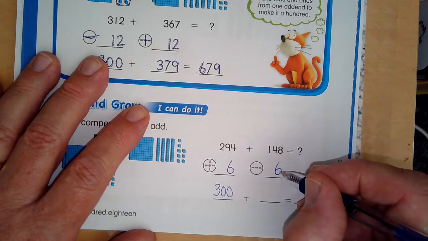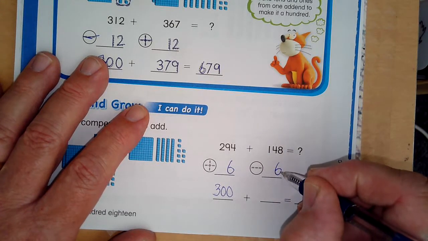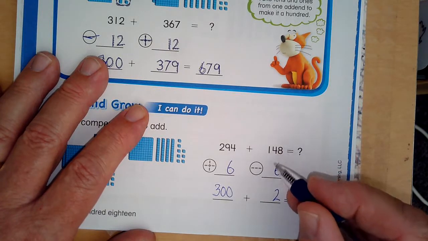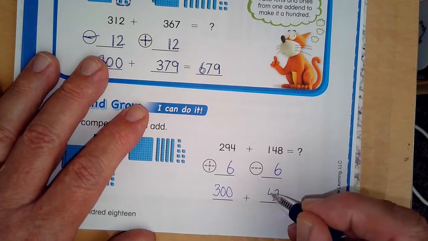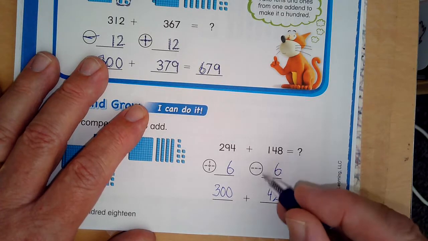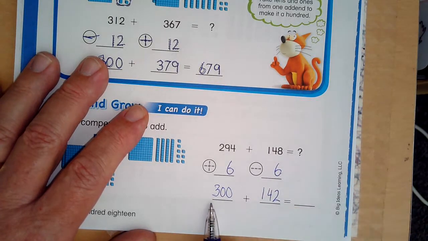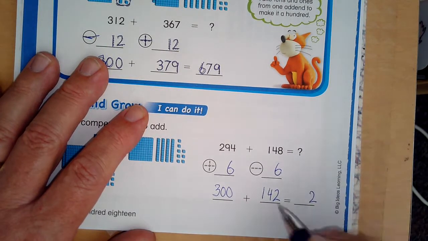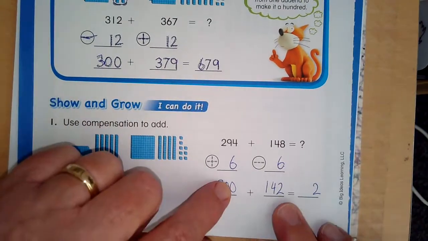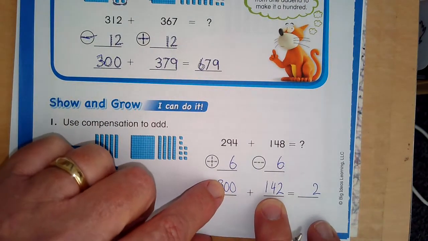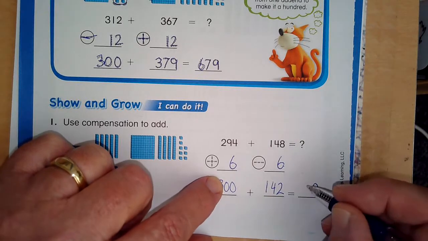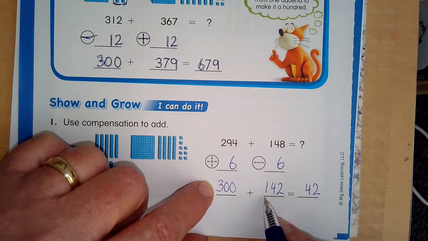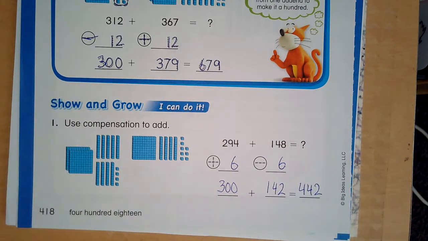148 minus 6, I have 8 here. I take away 6. That gives me 2 in the ones column. 4 10s minus no 10s is 4 10s. 100 minus no hundreds is 100. 300 plus 142. My 2 stays the same because I'm adding 0. My 4 10s stay the same because I'm adding 0. And my 300s plus 100 equals 400.